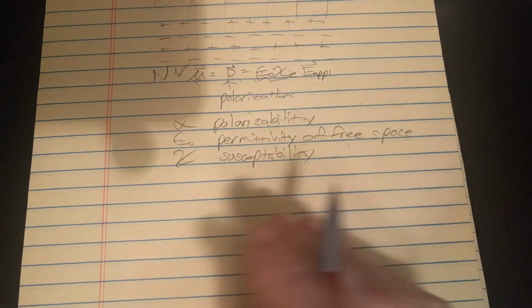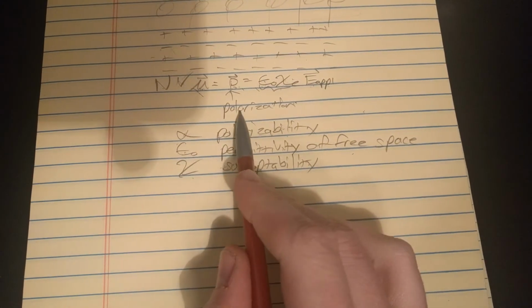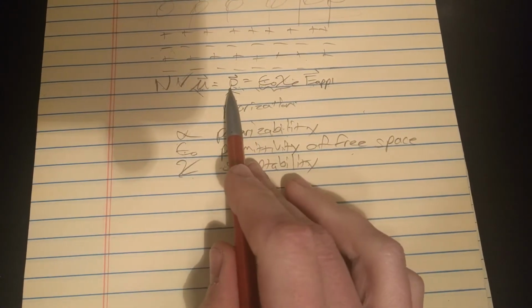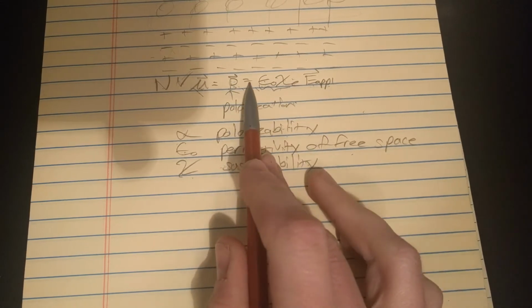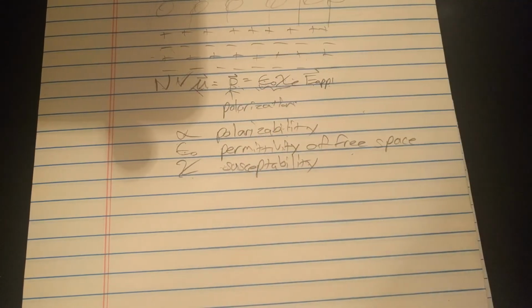So now, we just saw that our polarization P is equal to this thing. And this is basically the electric field that's due to the crystal.